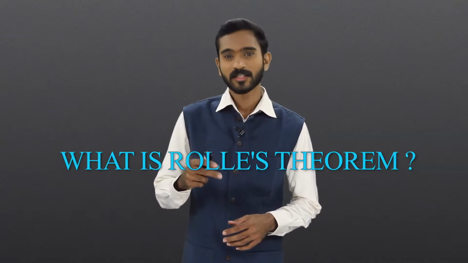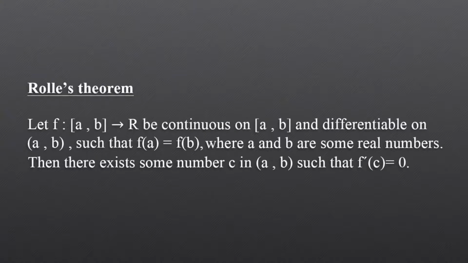Before discussing the answer, let me brief on what Rolle's theorem is. Let f from closed interval a comma b to R be continuous on closed interval a comma b and differentiable on open interval a comma b such that f of a is equal to f of b, where a and b are some real numbers. Then there exists some number c in open interval a comma b such that f dash c is equal to 0, and this is called Rolle's theorem.